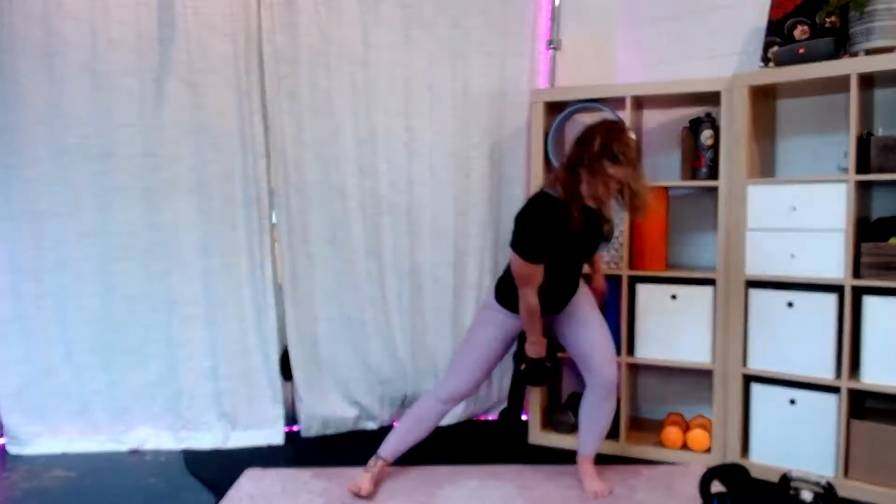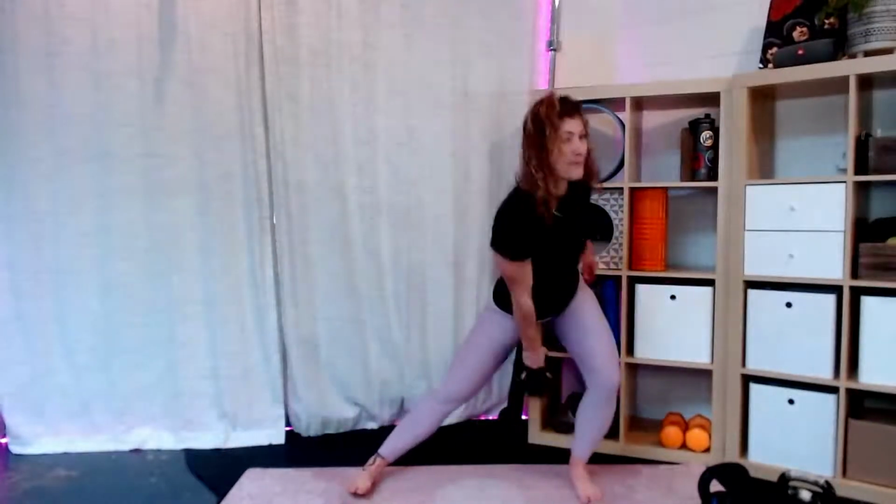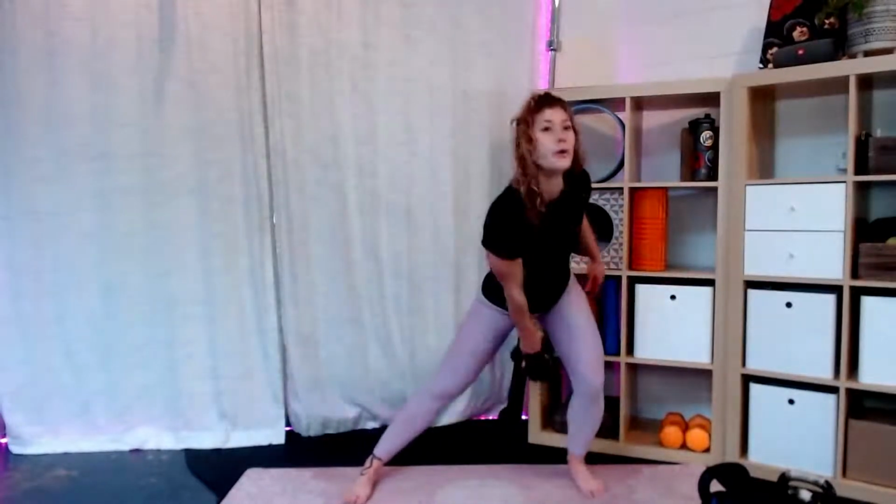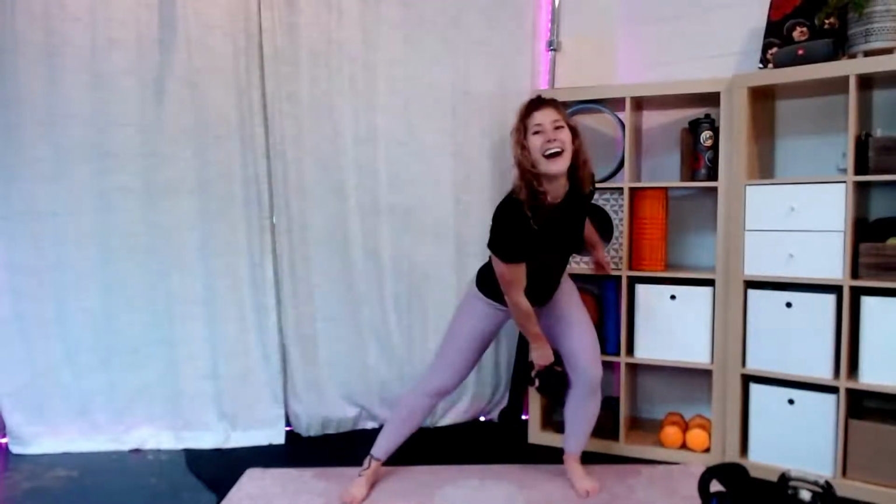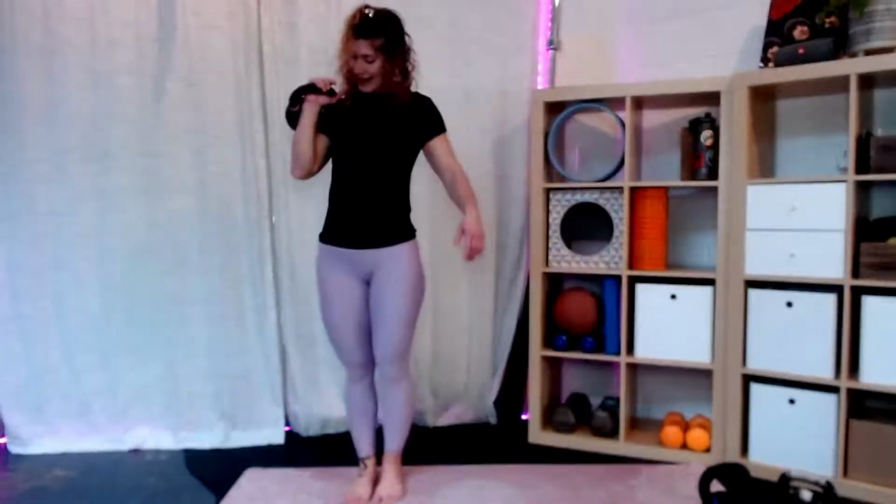So let's go ahead and do it, stepping to the side, and we're going to do 10 on each side of this lateral clean. So down to the ground, pull it up for 1, 2, 3, and 4, 5, 6, 7, and 8, 9, 10. Go ahead, switch sides, and we're going to do 10 on the other side. Letting it swing and up.